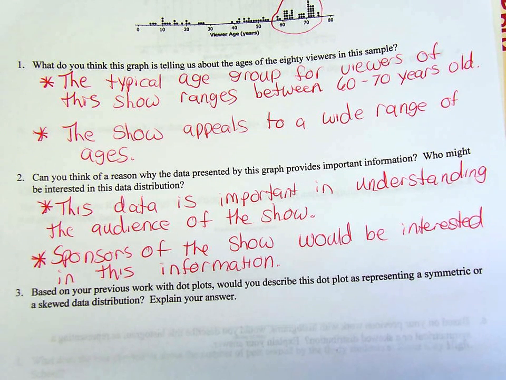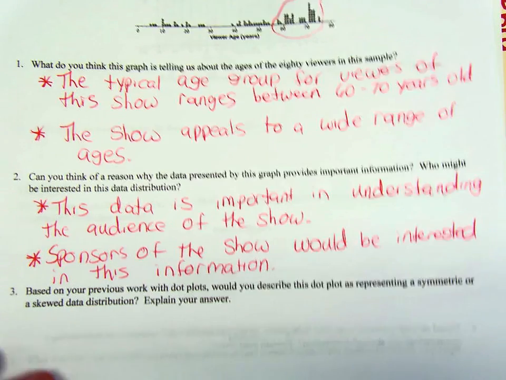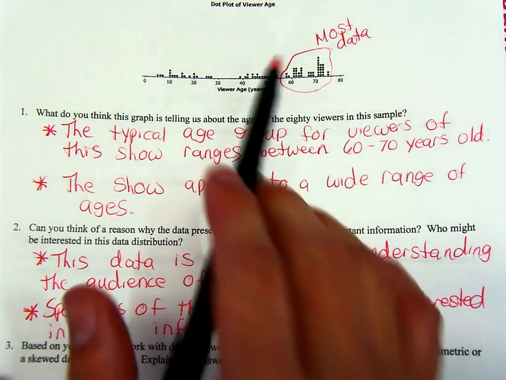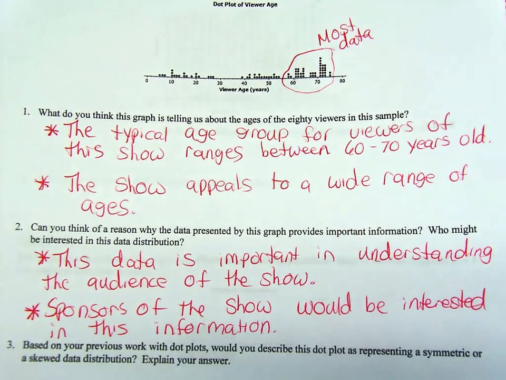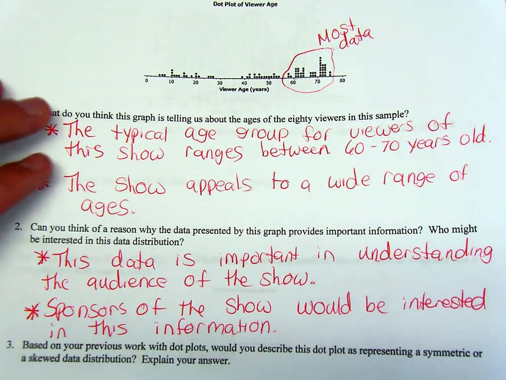It says, based on your previous work with dot plots, would you describe this dot plot as representing a symmetric or a skewed data distribution? So remember, symmetric means that we're going to have that mound curve. So most of our data is going to be in the middle of our graph. So let's go up and look at this. Most of our data is to the right. So then we could say that it's a skewed data set. So we're going to say that it's skewed right.